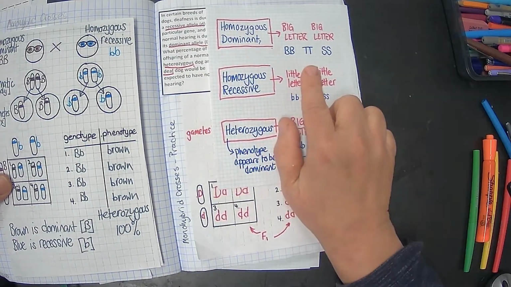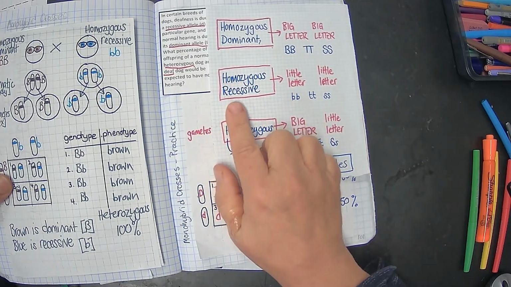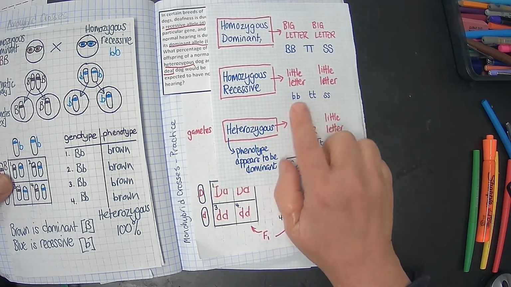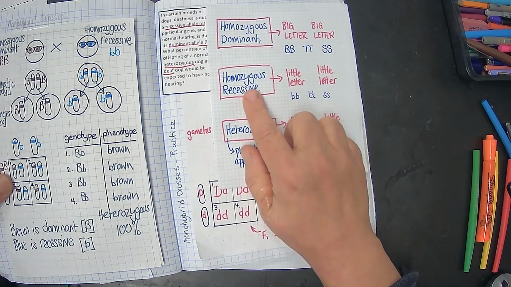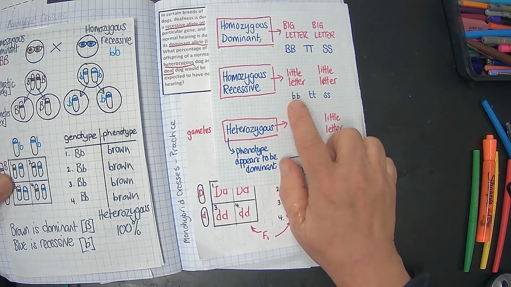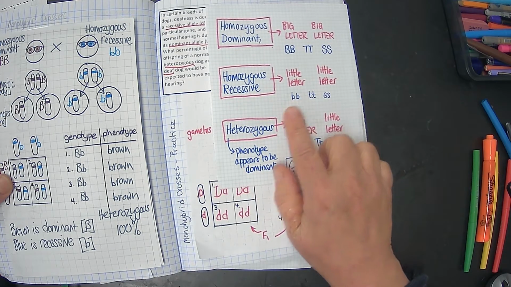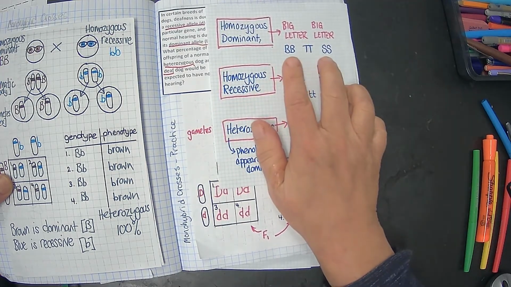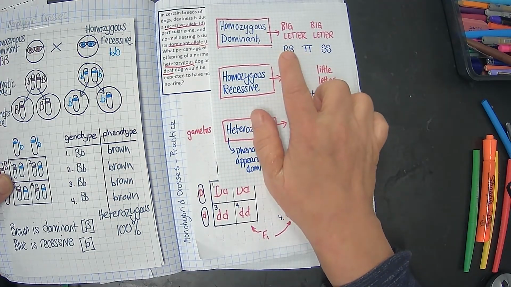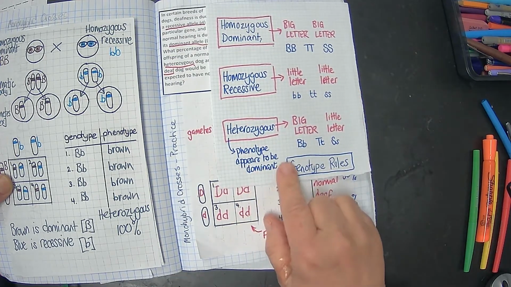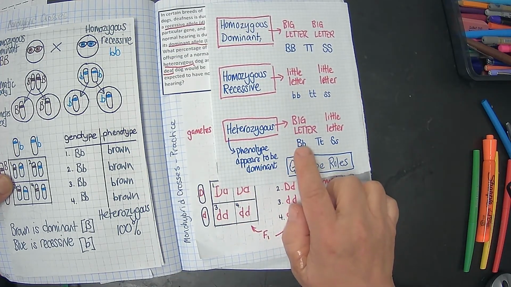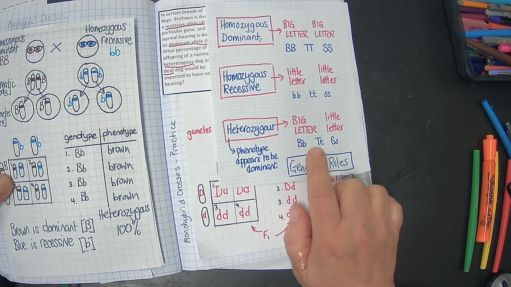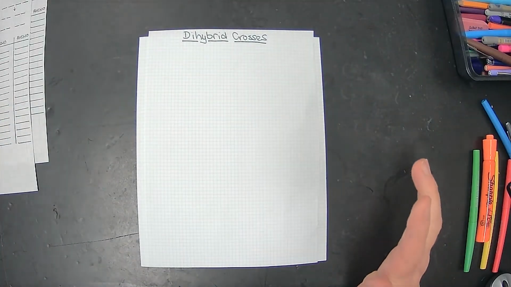Homozygous dominant, big letter, big letter. Homozygous recessive, little letter, little letter. Remember, to have a homozygous recessive characteristic, you have to inherit it from both parents. But to have the dominant characteristic, you either inherit it from both parents, homozygous dominant, or you can be heterozygous, which means you've inherited different alleles from each parent, big letter, little letter. Those rules are the same.